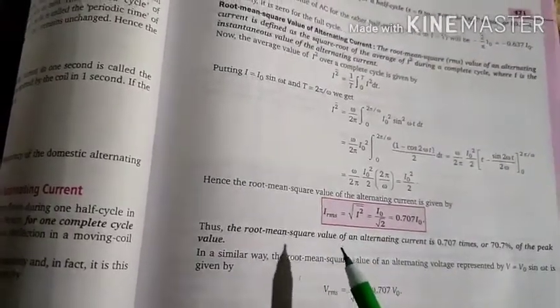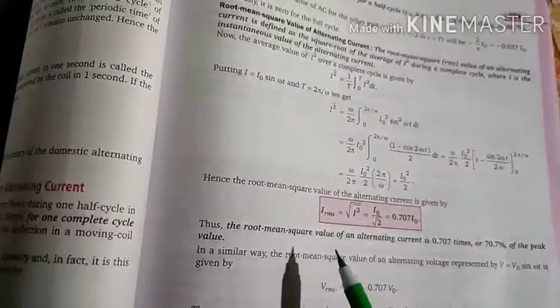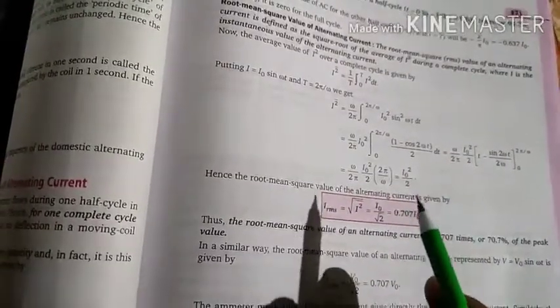If any bulb is connected to any AC source, and the source value is given, let's say 250 volt, then that voltage is the root mean square voltage of AC.